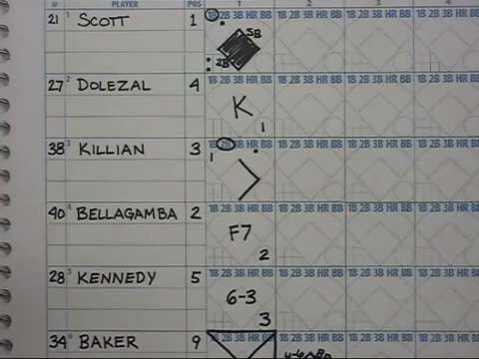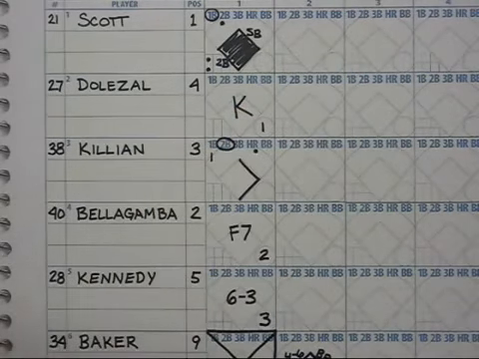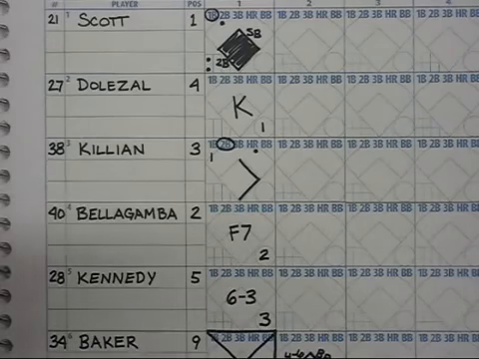Okay, we are now moving on to our third inning. Since the number 9 batter made the last out, we are going back to the top of the order, and we are starting under the third inning right here. So let's start off again with some common notations that you're going to find.